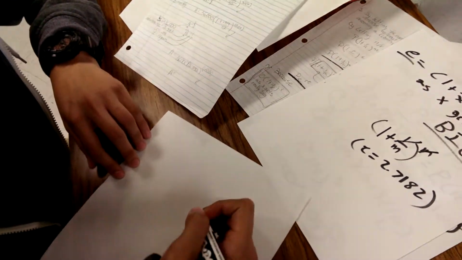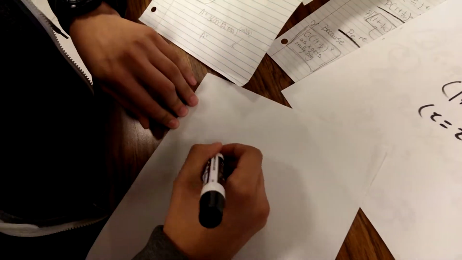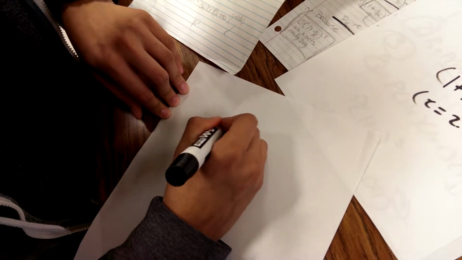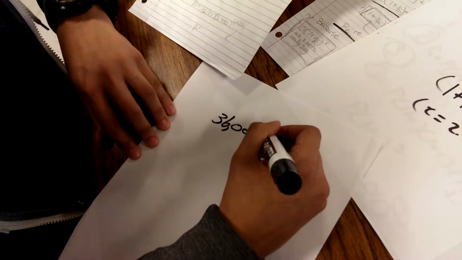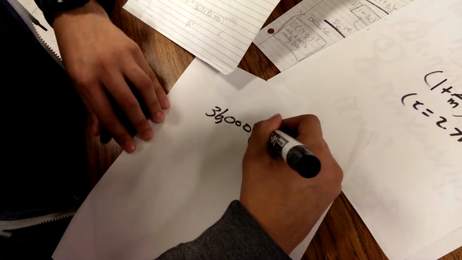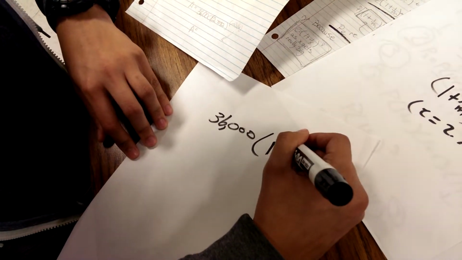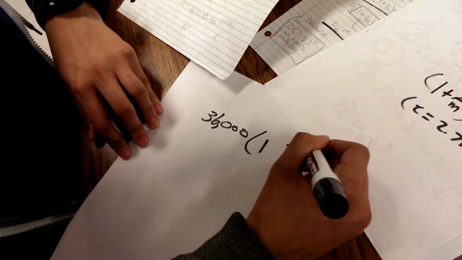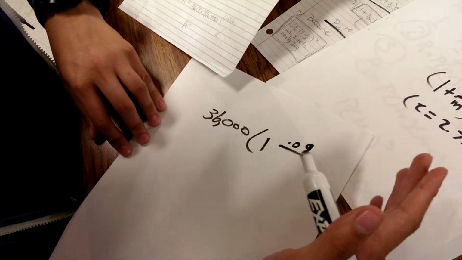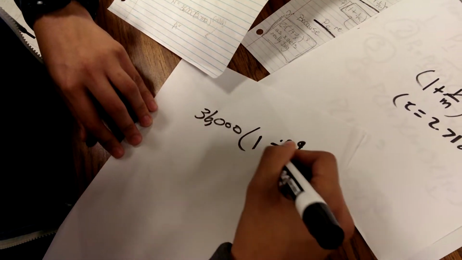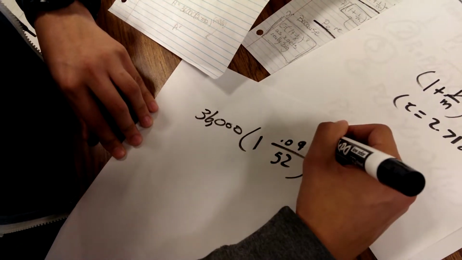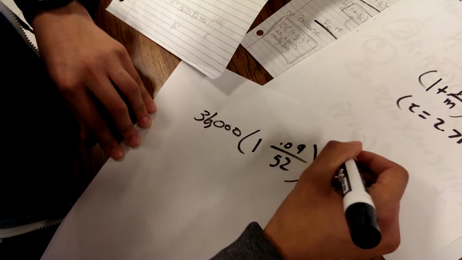First off, we have a total of $36,000. We're going to use the same amount as before. But this time, we're going to make our percentage 9%, which is 0.09. We want our account to be compounded every week, which is 52 weeks in the year, for 4 years. Again, we're going to multiply by 52.